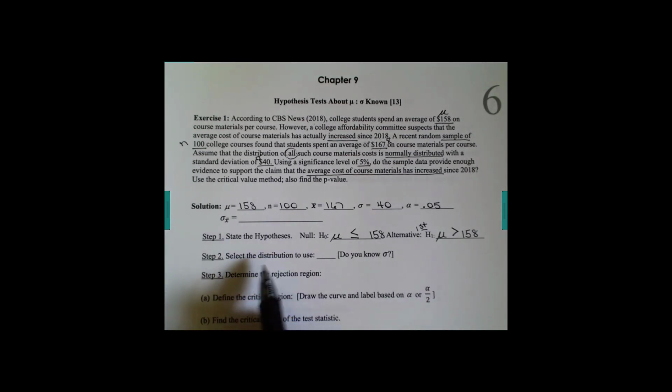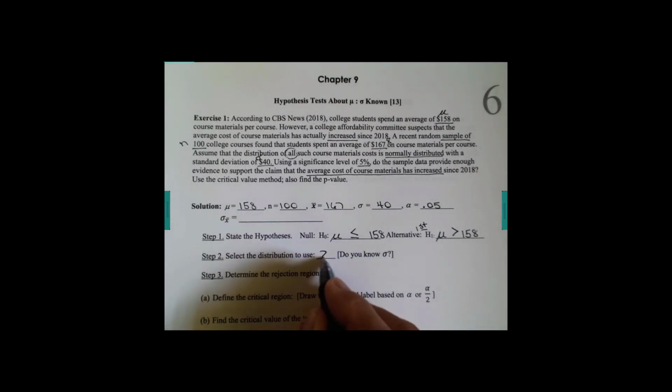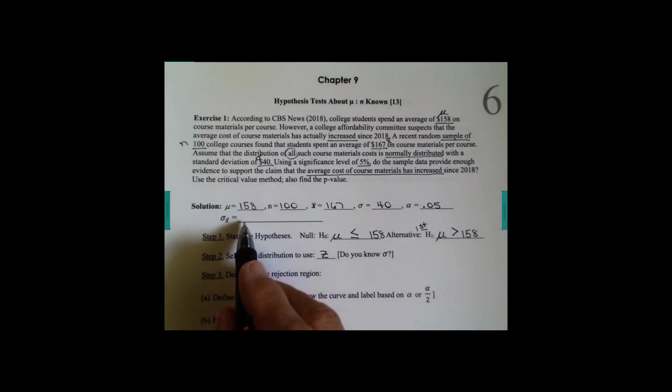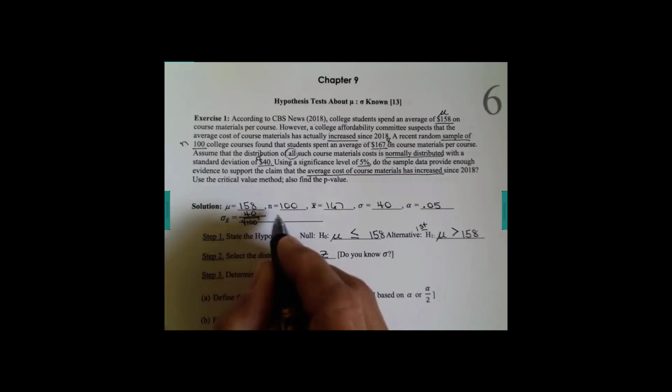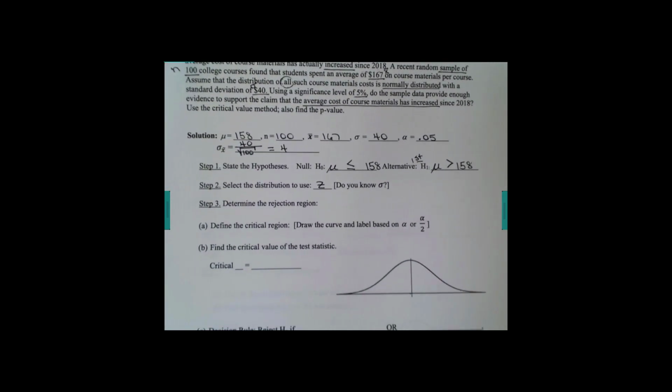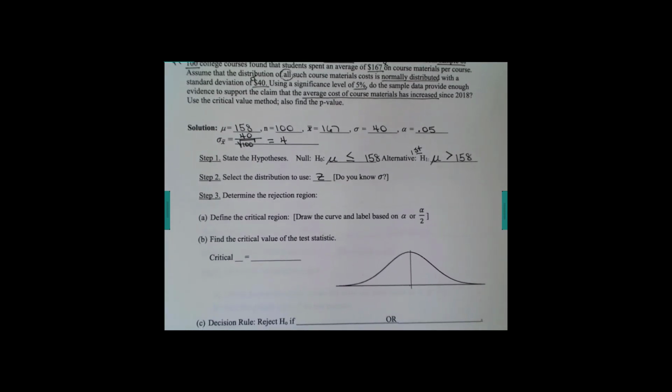So then you ask yourself the question, which distribution do you use? Well, the question is really, do you know the population standard deviation? If yes, you use the z-table. Now I'm going to go back up here and do my standard deviation adjustment that I have to do. I'm going to take 40 and divide it by the square root of the sample size, which was 100. So really that's 40 divided by 10. I can do that without a calculator. It comes out to 4, okay? Now, we're going to find next our rejection region. I'm going to move this up just a little so we can see everything on the page.